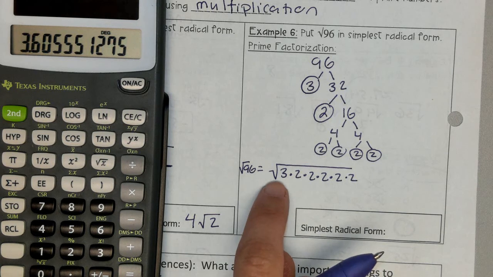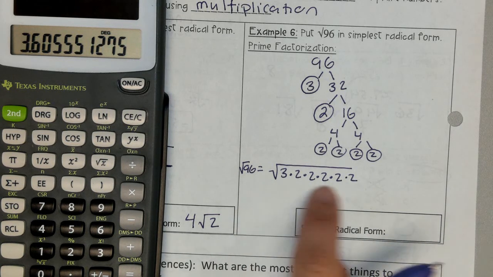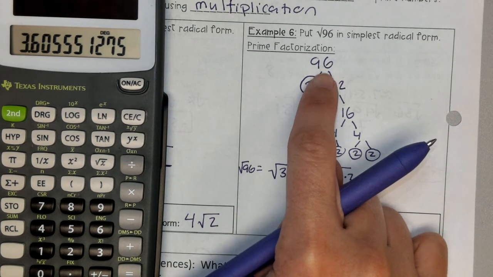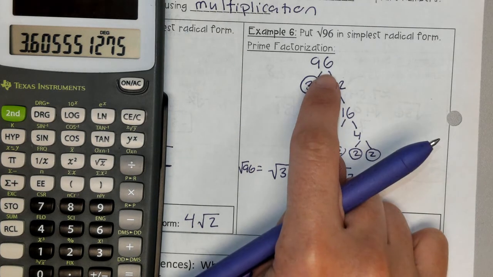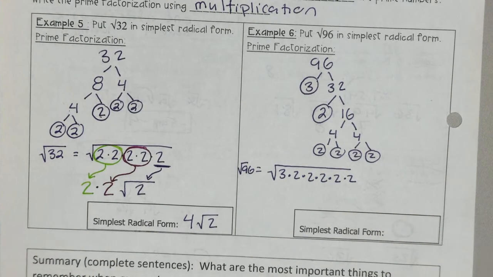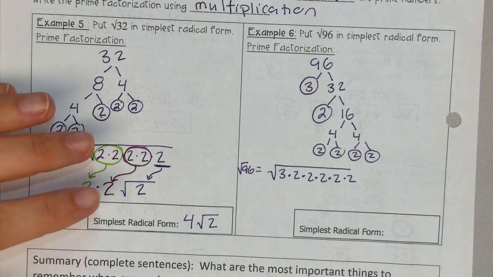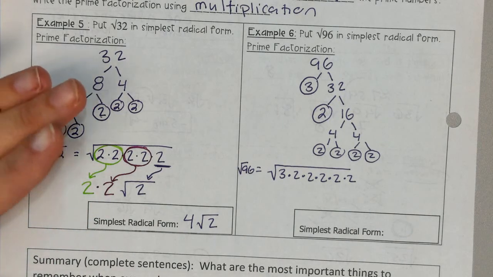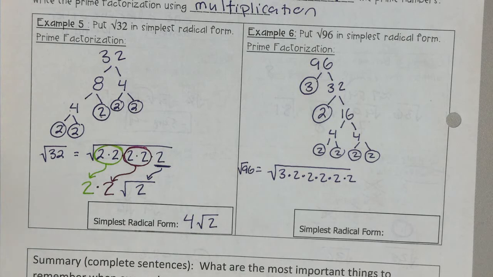So, either do that in your head or use your calculator. When you multiply these numbers together, you'll get 96. And as long as you get 96, you know you have the right prime factorization. If you check your work and you don't get 96, that probably means that you found two numbers that add together instead of multiply together.